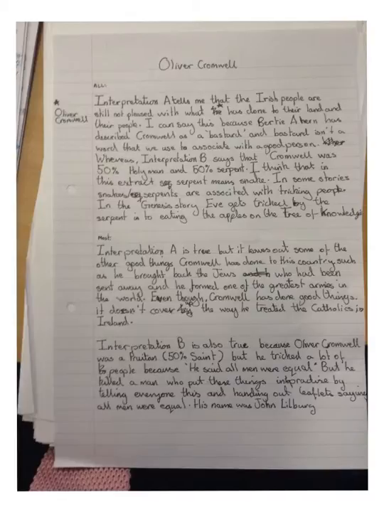Well, first of all, I'm looking for that level 1 that we just talked about, and I'm looking for them to tell me what each source says and how they're different. So he says, interpretation A tells me that the Irish people are still not pleased with what was done in their land and to their people.